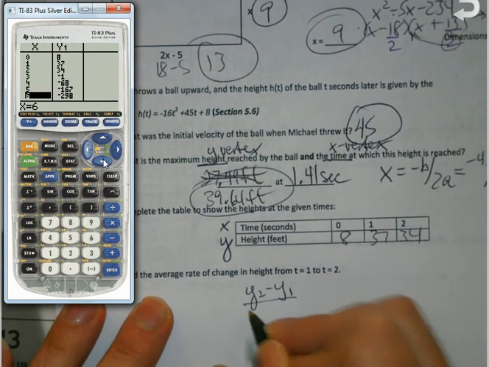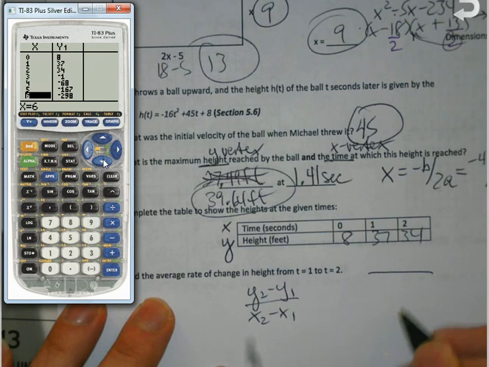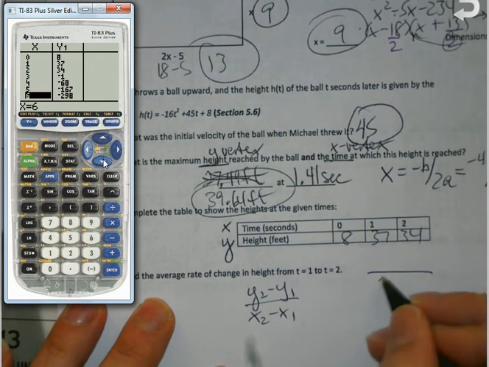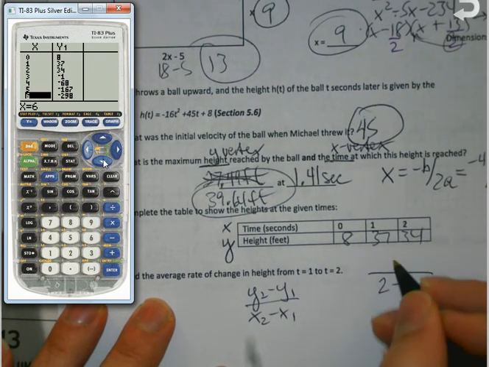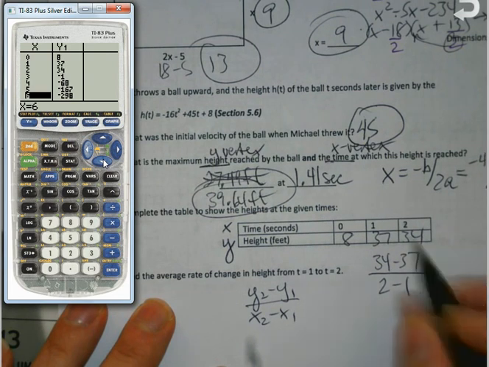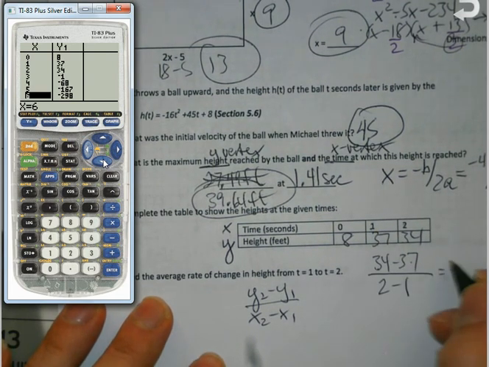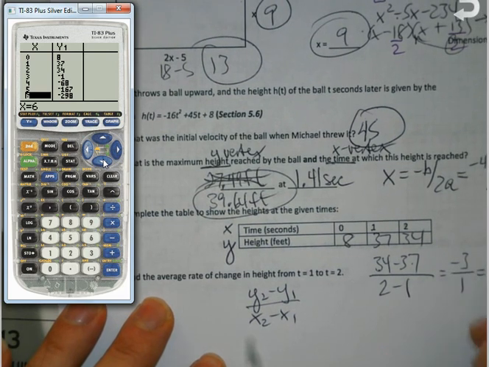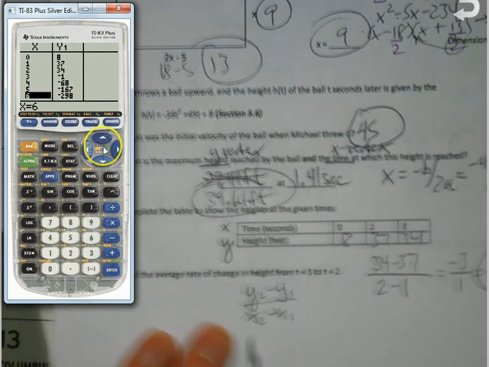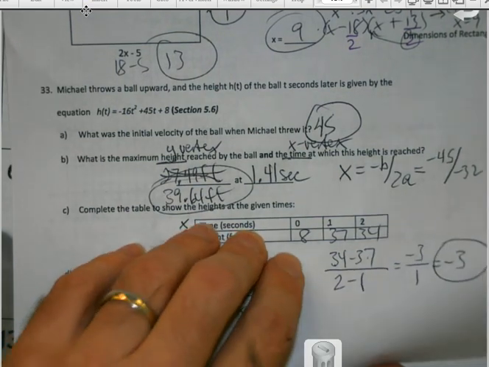Slope is difference of Y over difference in X. My X's are 2 minus 1. My Y's are 34 and 37. And if you went 37 minus 34, then you'd have to do 1 minus 2. But you'll get the same answer. And I get, oops, and I get my average rate of change. Okay. All right, so we head to the back.